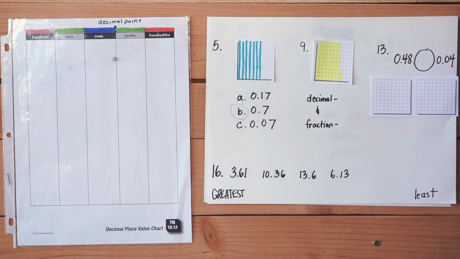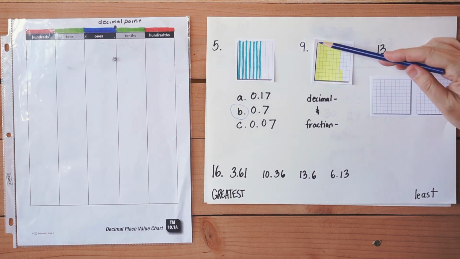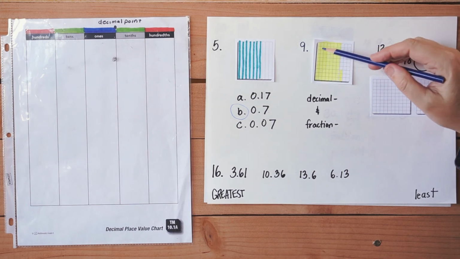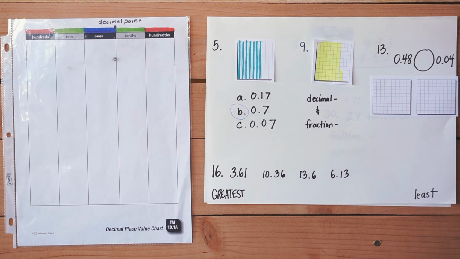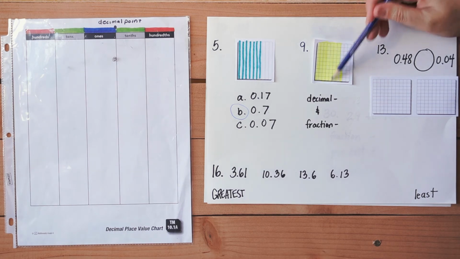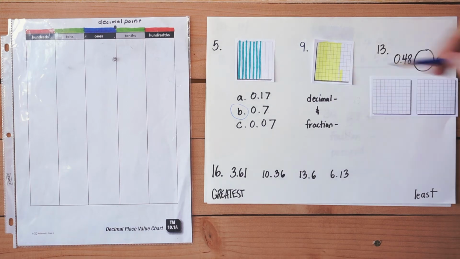Okay, now let's look at number 9. The directions changed again. It says write a decimal and a fraction for each model. Well, now, if you look carefully, this is not the tenths anymore. This is the hundredths. Although we can still count them as tens because it still represents a stick here, one stick. So let's see what we have in decimal form. We have 10, 20, 30, 40, 50, 60, 70, 71, 72, 73.